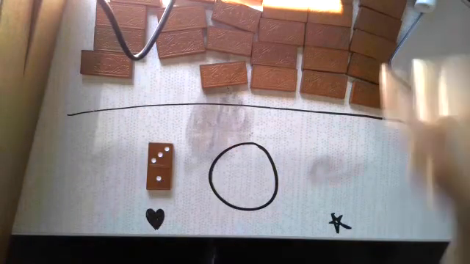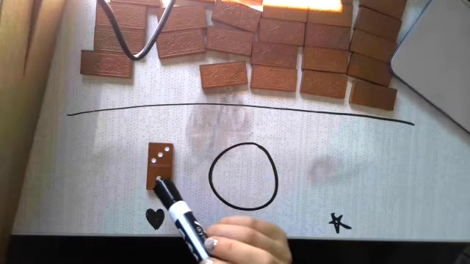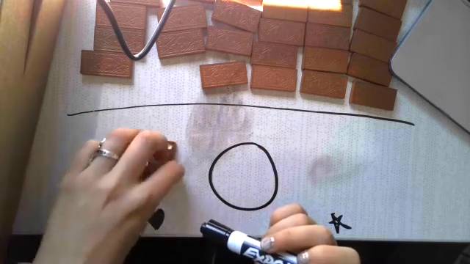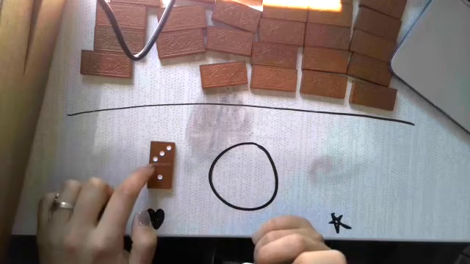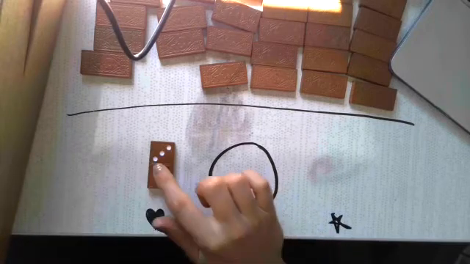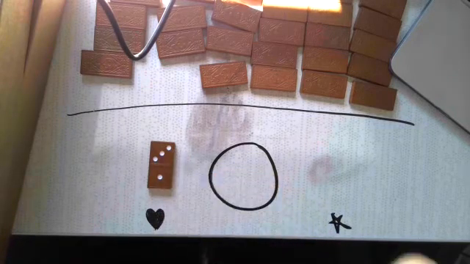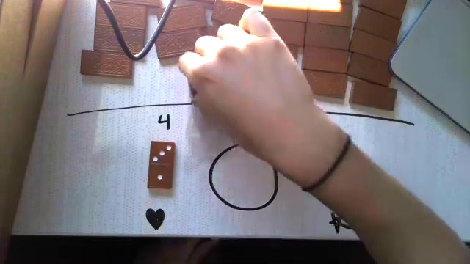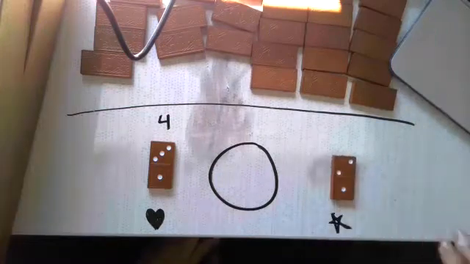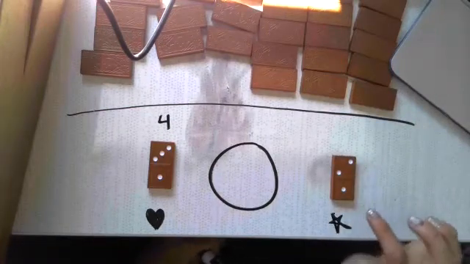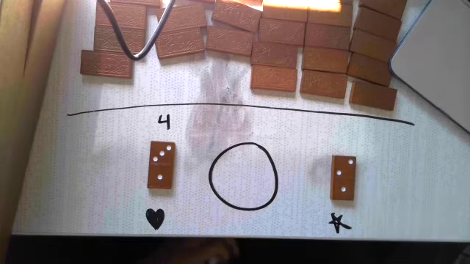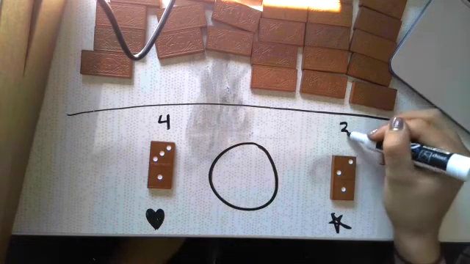How many dots does that domino have? Let's add both sides. Either the sides, or if we placed it like this, we could say top and bottom. So we have 3. Remember, start with the largest number, 3, 4. We have 4 dots on this side. And I'm going to pick this domino for the stars. Oh, so close. How many dots do we have? Start with the larger number, 2, plus 1 more is 3.